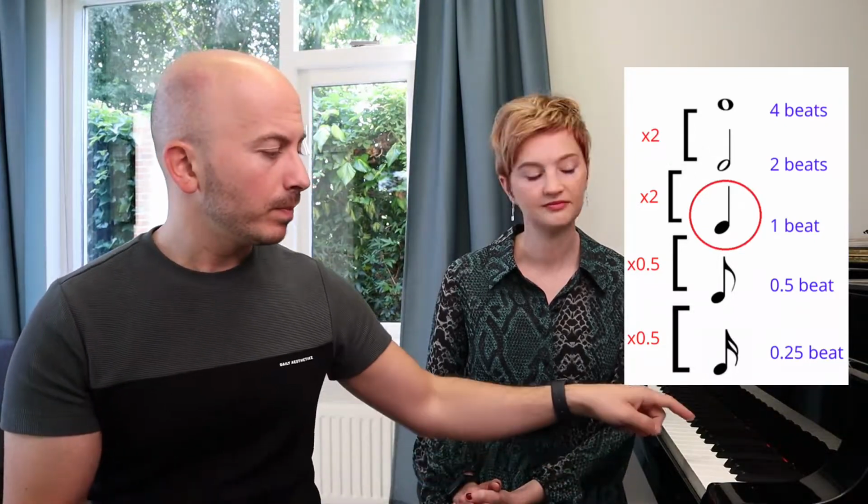Right? Now after the quarter note, a slower note would be what? That would be a half note. And a half note would be 2 beats, or 2 quarter notes in this case. Now if I put the metronome, half note would be this. So we have 2 beats, in this case 2 quarter notes for each half note. So the half note is 2 times slower, double the quarter note.